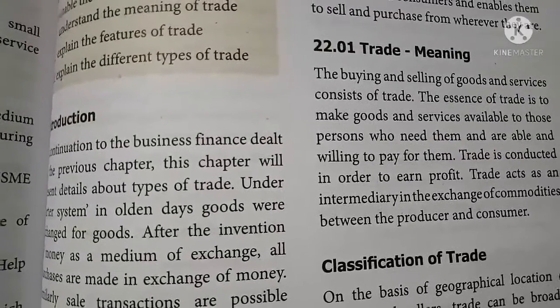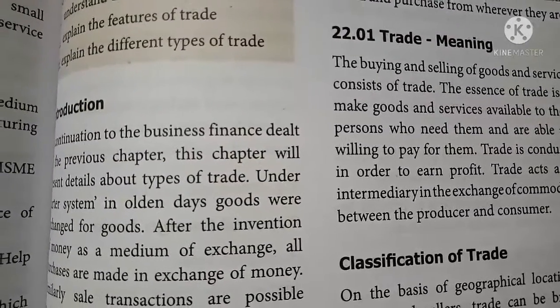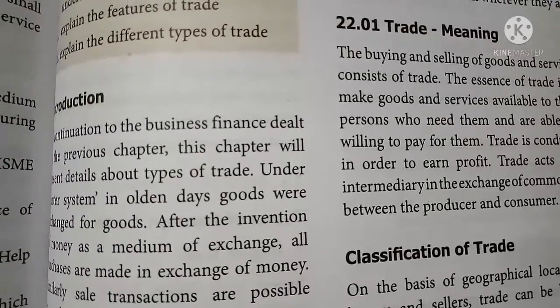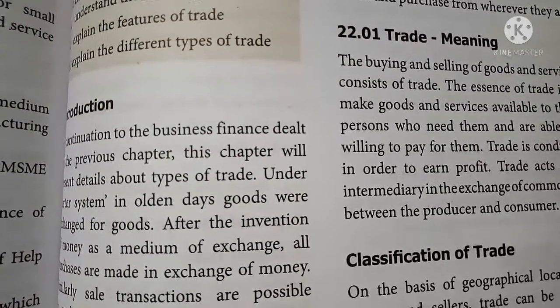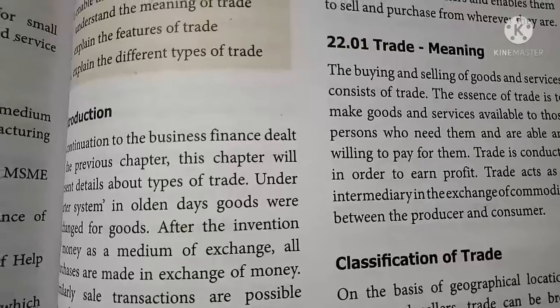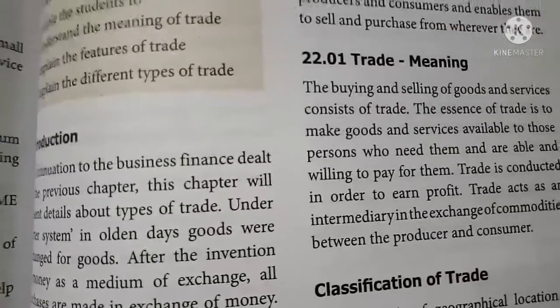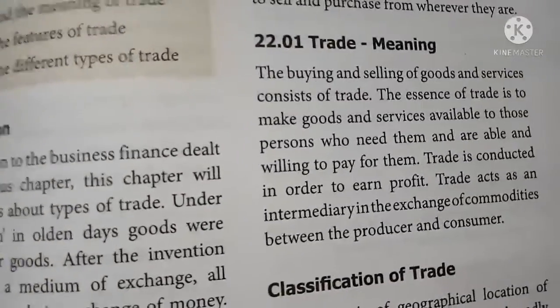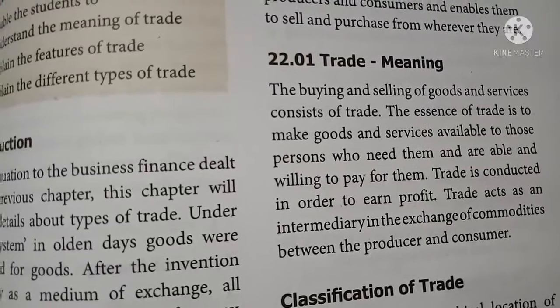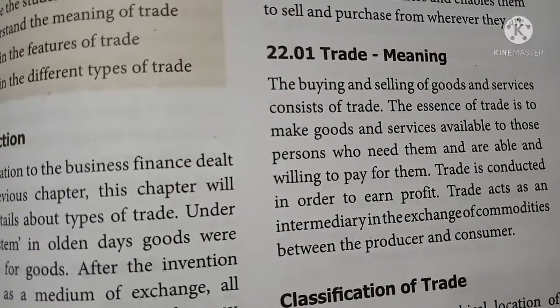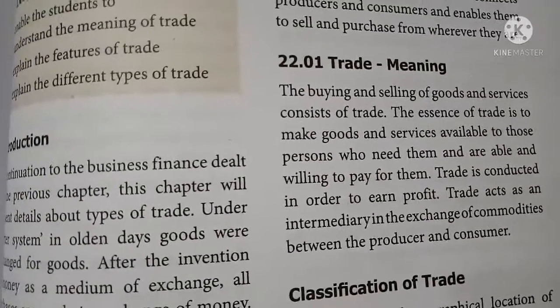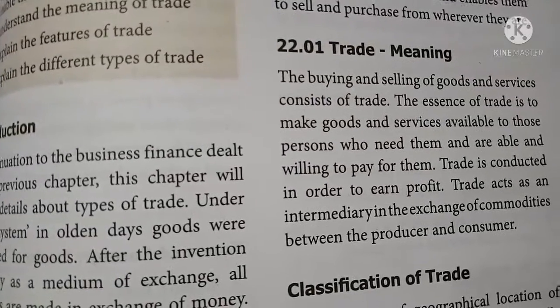In this video we discuss a new chapter, that is types of trade. Lesson number 22, types of trade. First we discuss the meaning of trade. The buying and selling of goods and services consist of trade. That is, trade means buying and selling of goods and services.